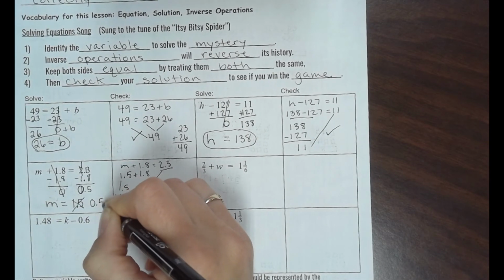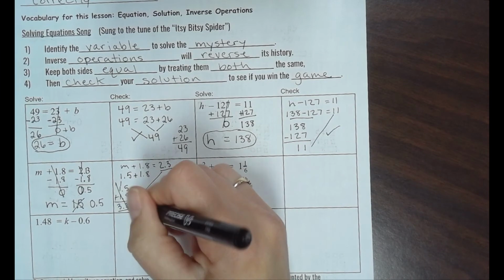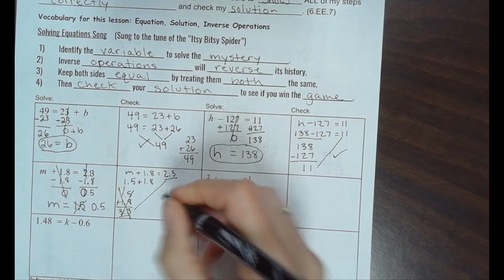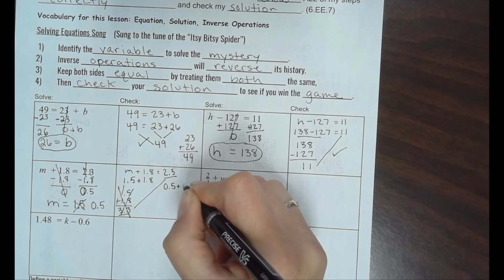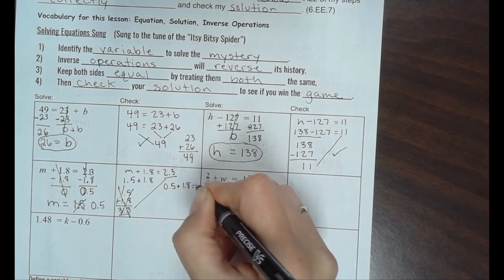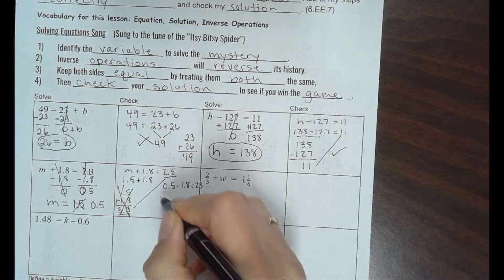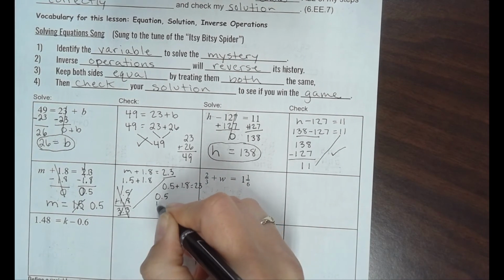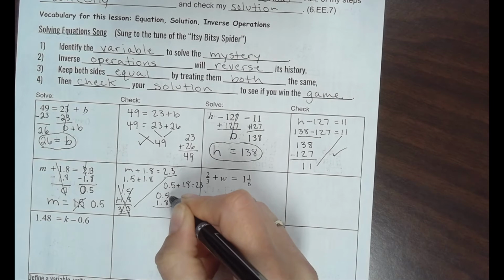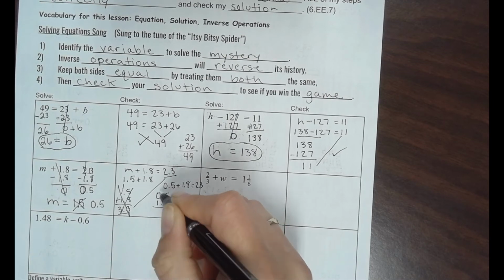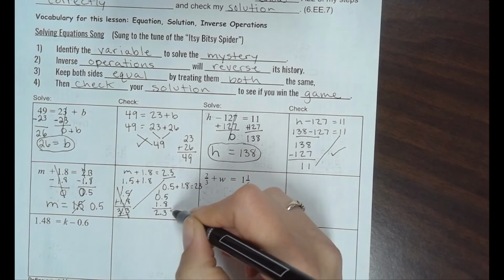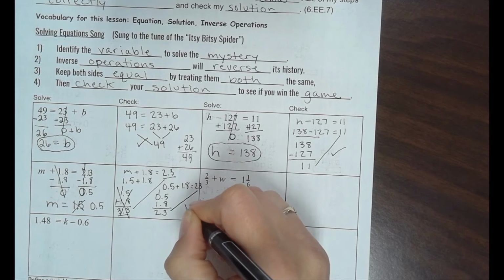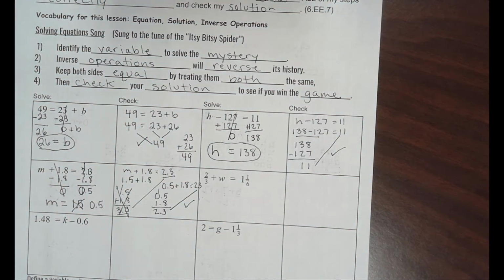Well, same thing. I'm going to check my answer. This one didn't work. So let's try the new one. 0.5 plus 1.8 should give me 2.3. Stack it just to make sure. 5 plus 8 is 13. Regroup 1. 1 plus 0 is 1, plus 1 more is 2. Don't forget the decimal. 2.3 does match 2.3. Check.